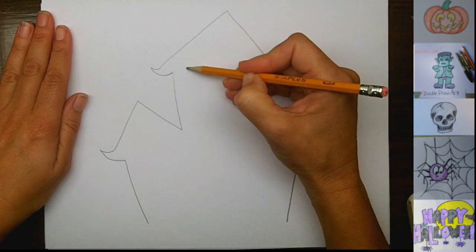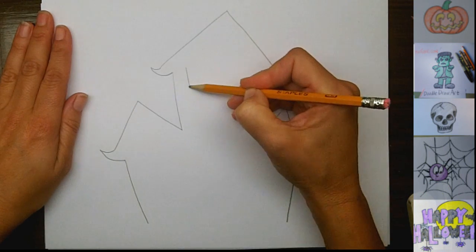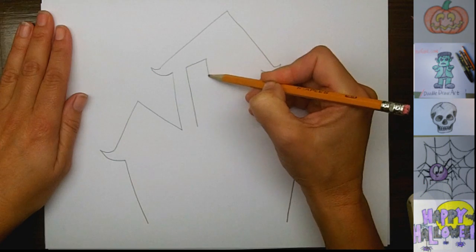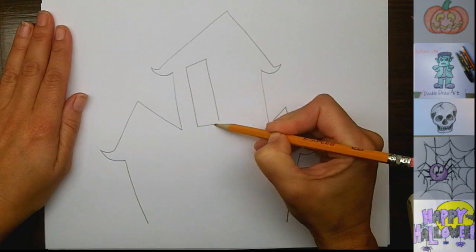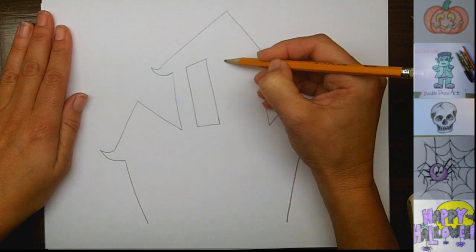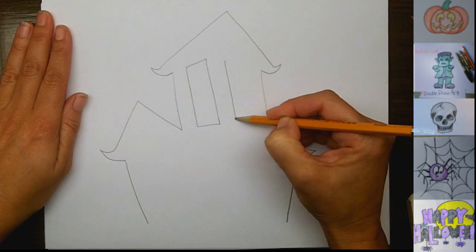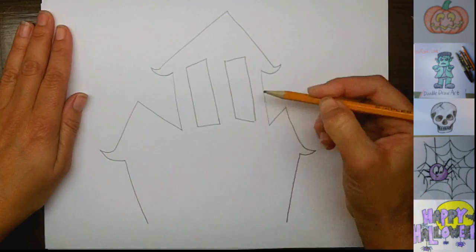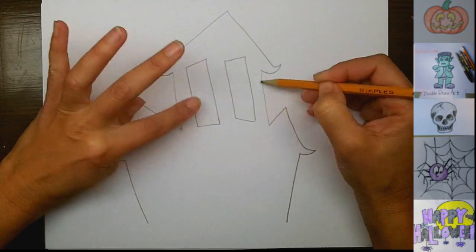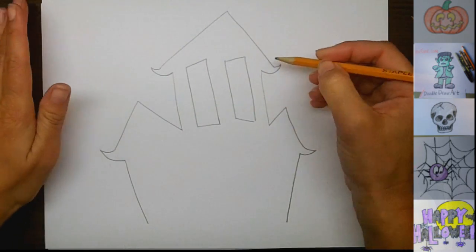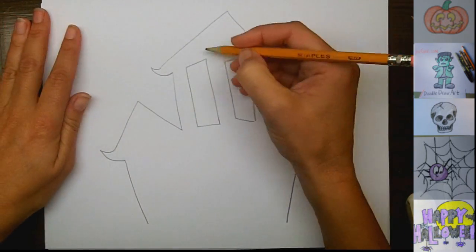So this is the outline of my haunted house, and now I'm going to put some windows in the haunted house. So here I'm going to draw a straight up and down line like this for one window, and again making the lines crooked is going to make the house look even more haunted. And another rectangle here with some crooked lines for the windows. I am trying to keep these lines kind of the same as these ones, just to make it look like it was on purpose.